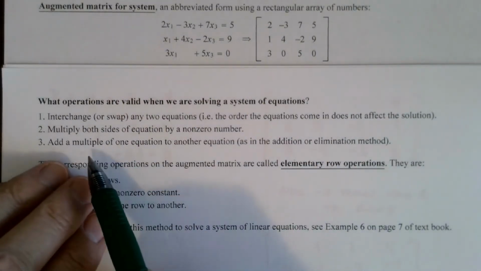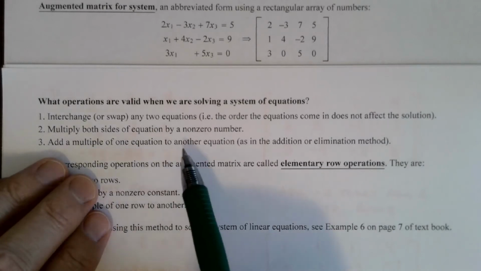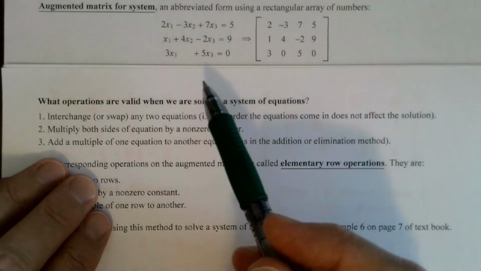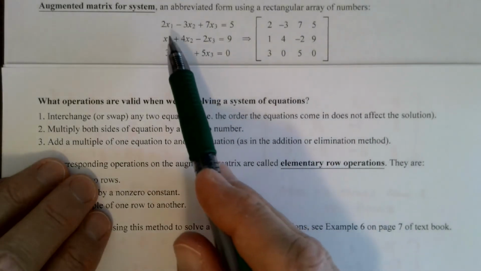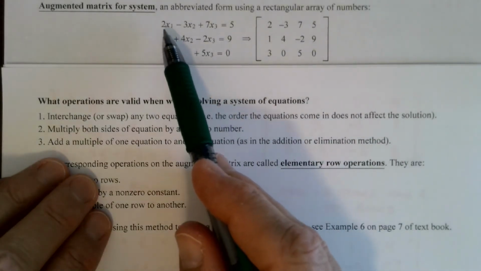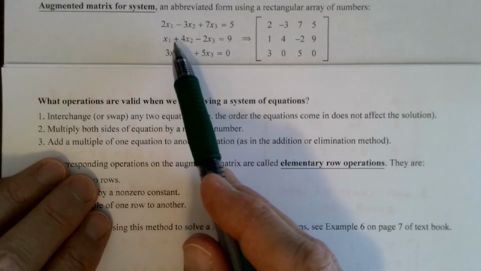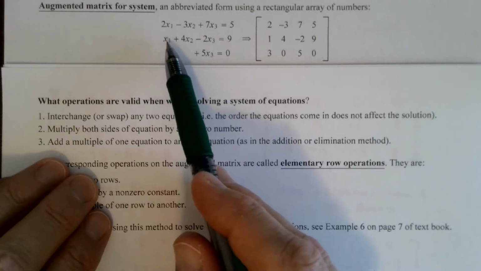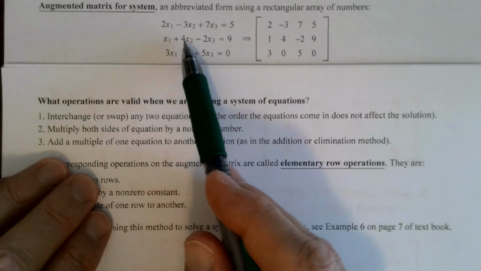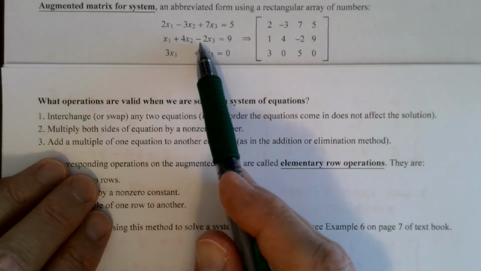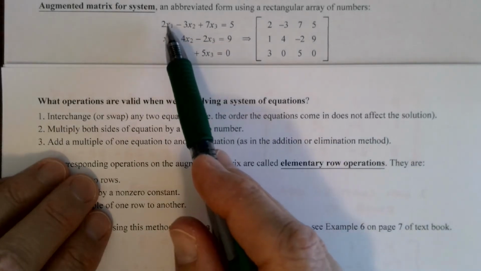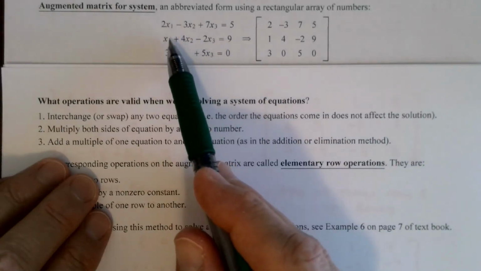And then, adding a multiple of one equation to another, as we did in the addition or elimination method. Remember, maybe looking in here, I might want to multiply the second equation by -2: -2 times x1, -8x2, positive 16x3, and so on. And then I can add equation 1 to this -2 times equation 2.